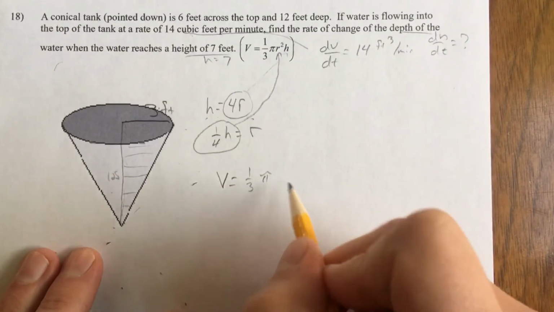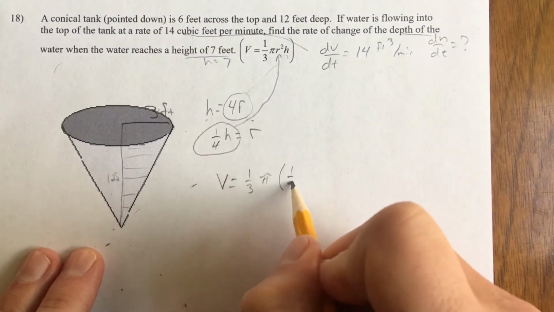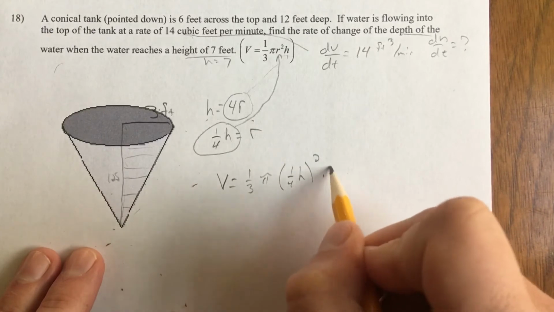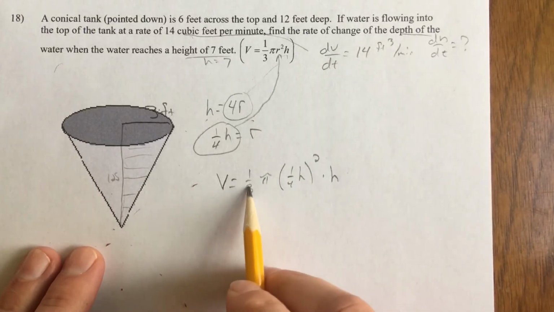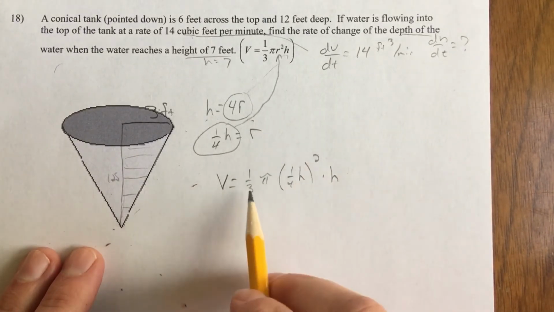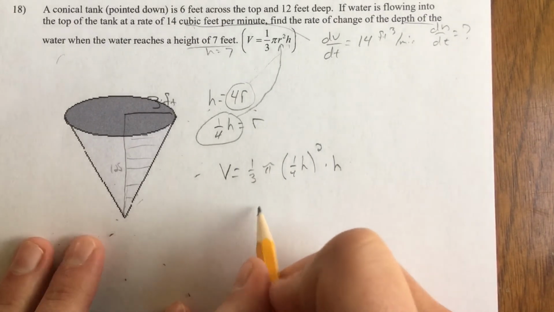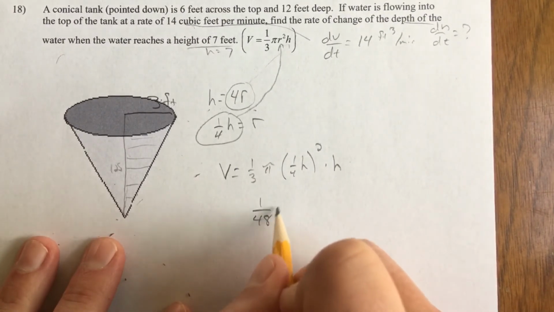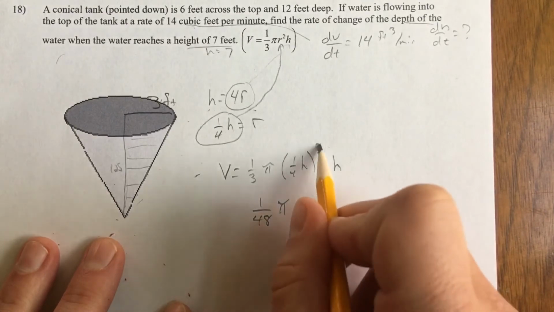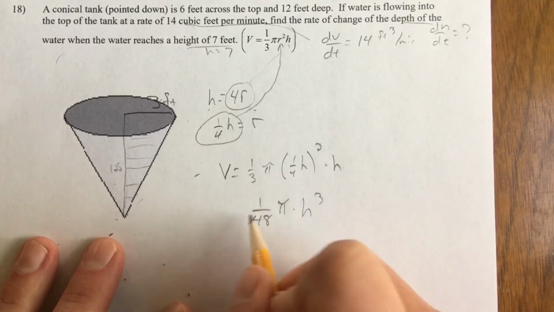Volume is 1/3 pi times radius squared, which we're going to now write as 1/4 h times h. So I'm going to have 1/3 times 1/4 squared. That's 1/3 times 1/16, which will give me 1/48 pi times h squared times h, which will be h cubed.